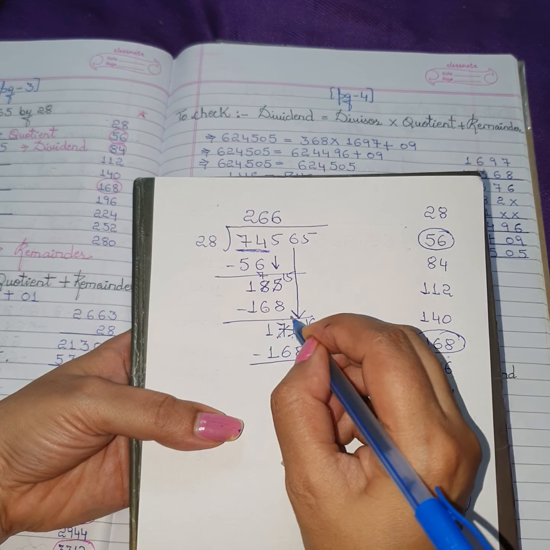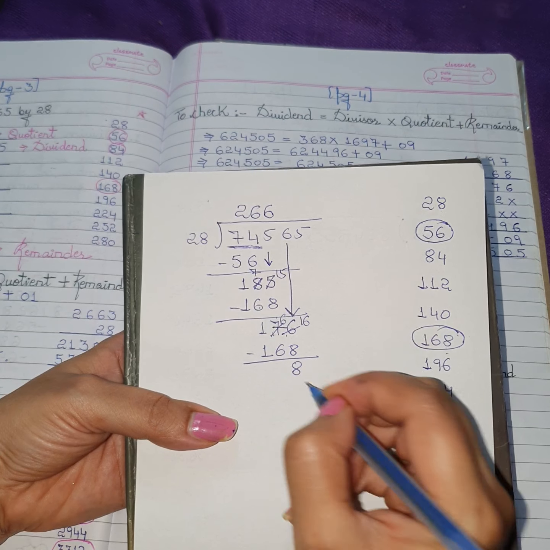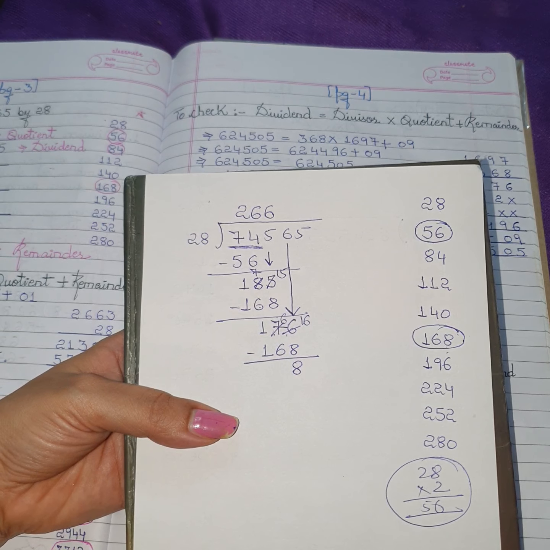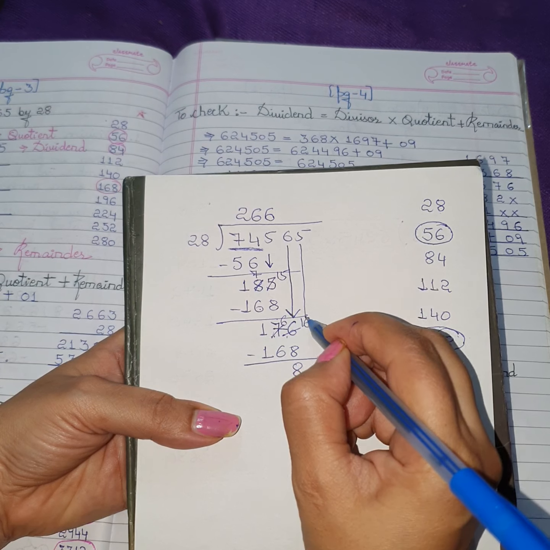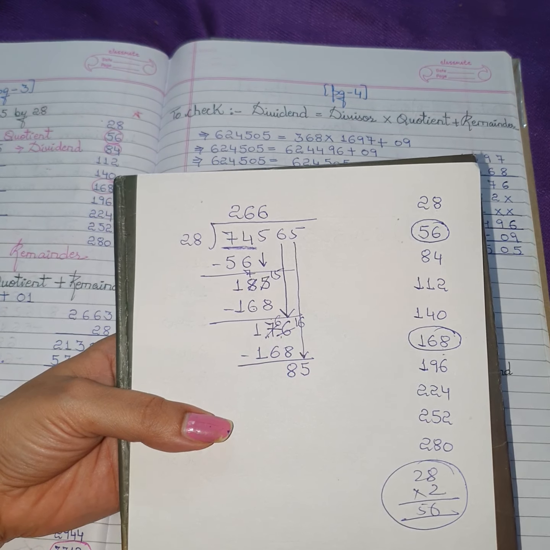6 will become 16 and 7 will become 6. So 16 minus 8 is equal to 8, and 6 minus 6 is 0. So no need to mention 0 here, and 1 minus 1 is also 0, so we will not write it. Now finally we will bring this number 5 down. So now our number is 85.